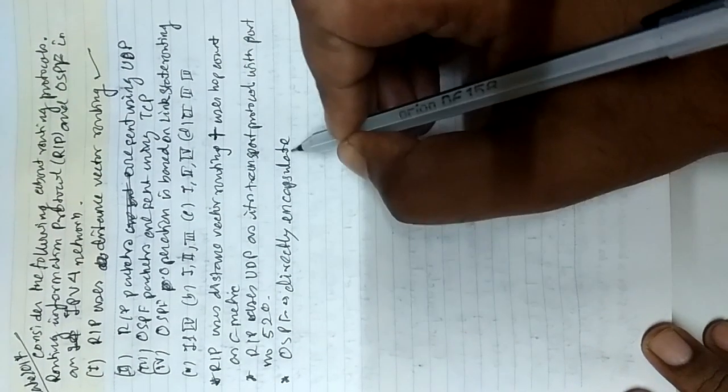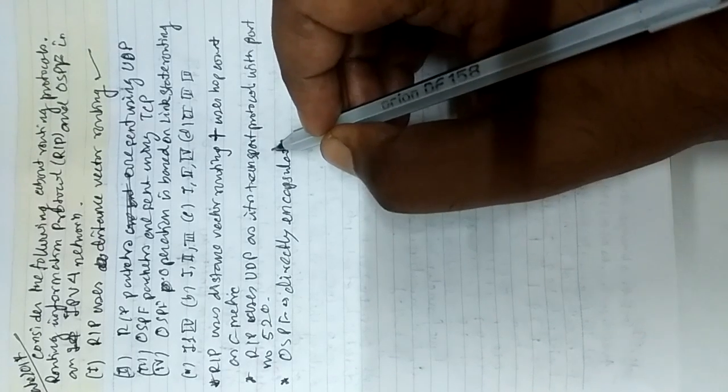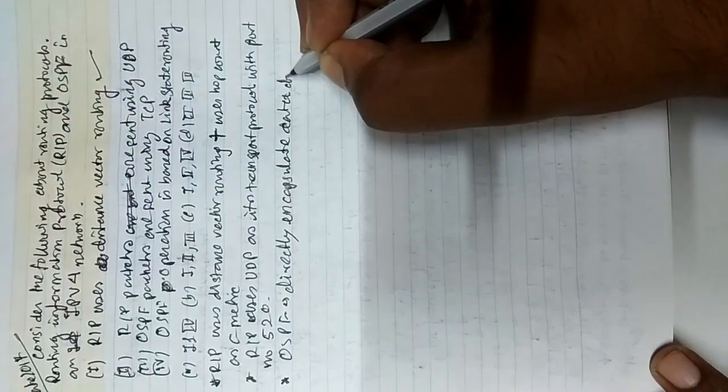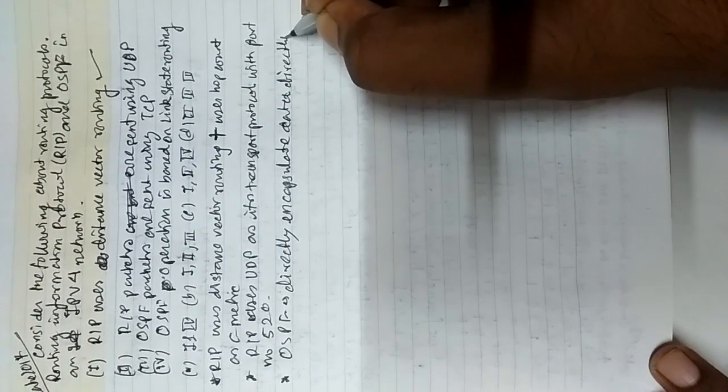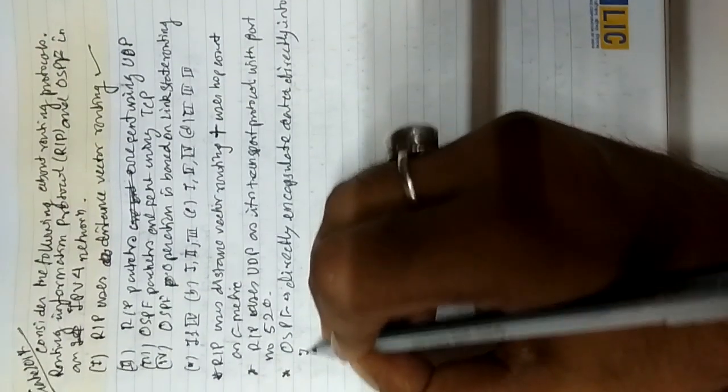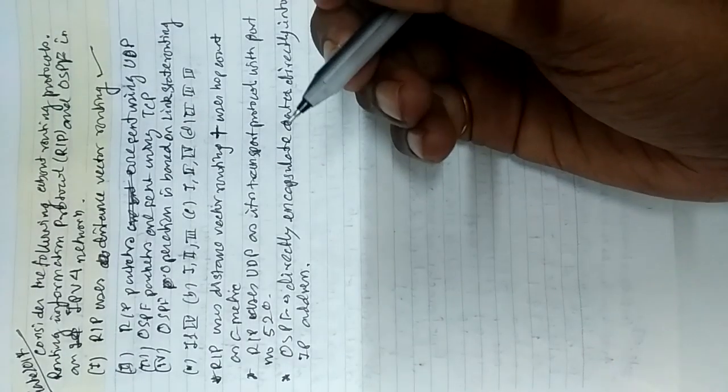So OSPF directly encapsulates data directly into IP address. Okay, so according to this, distance vector routing, this one is correct.